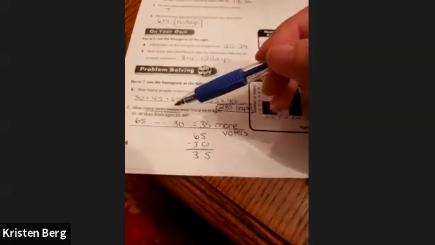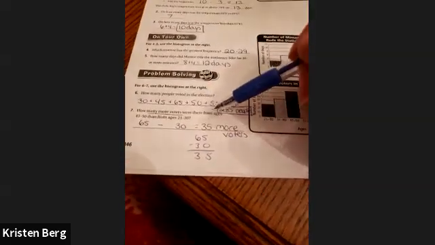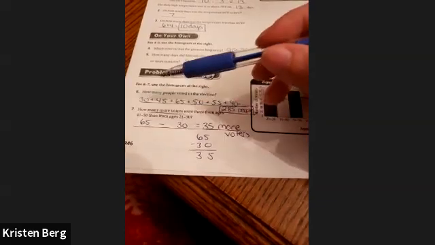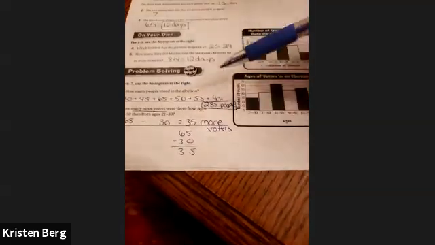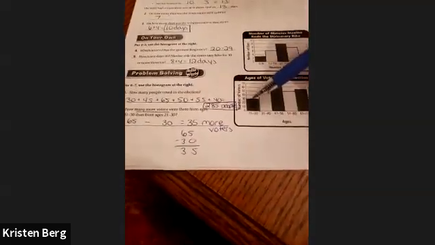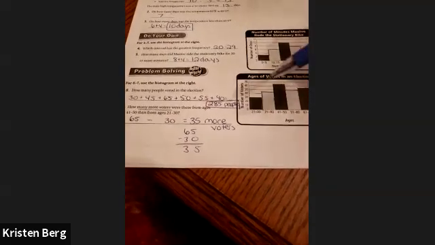And then it says how many more voters were there from ages 41 to 50 than from 21 to 30. So 41 to 50, if you look, was 65 people. And then 21 to 30 was only 30. So how many more is that? You should have subtracted those two, and it would have been 35 more voters.